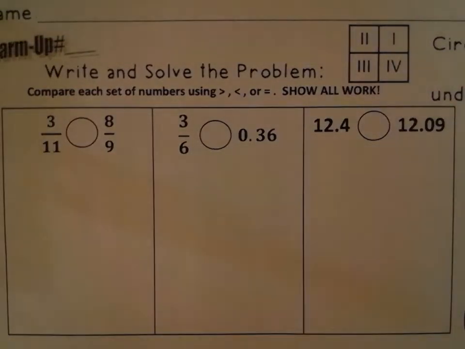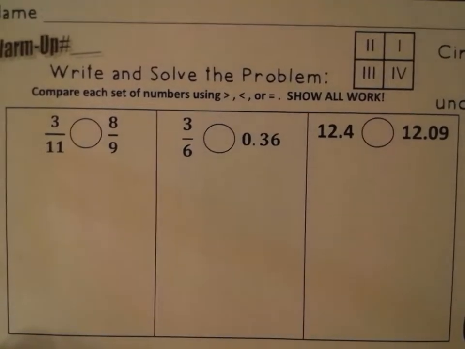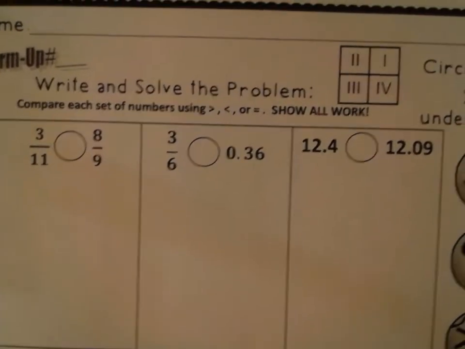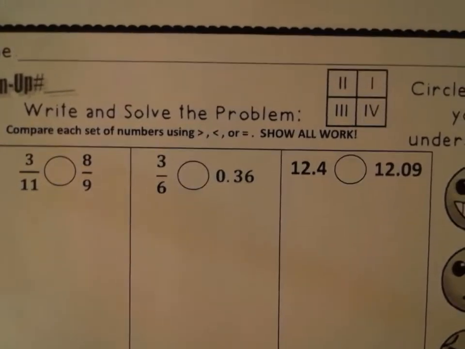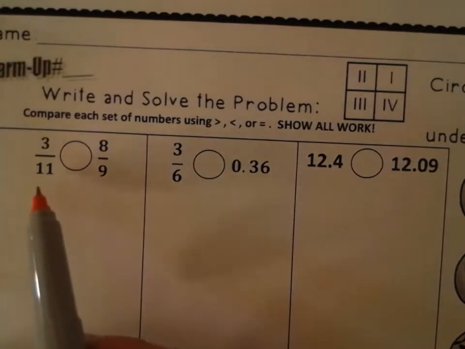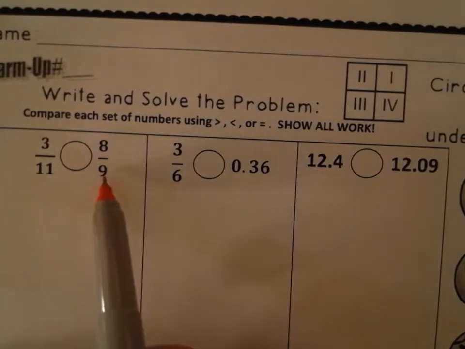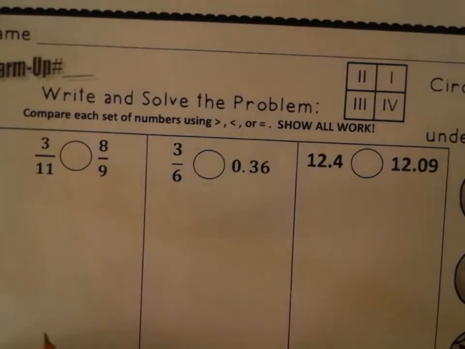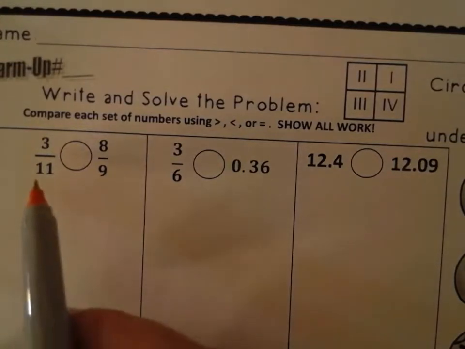I'd like to show you something that's been kind of challenging in lesson 1.1, where we're comparing some fractions and some decimals and even sometimes some whole numbers. So this is a recent warm-up that we worked on in class. If you notice, students should be looking at these two fractions and noticing that denominators don't match. If that's the case, we really want to find a common denominator for both 11 and 9.